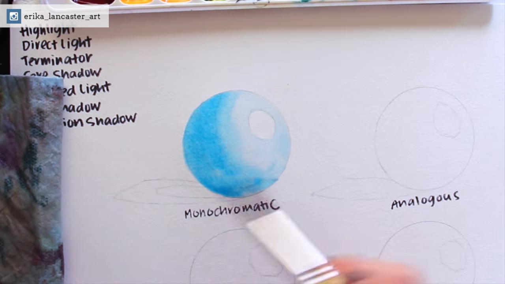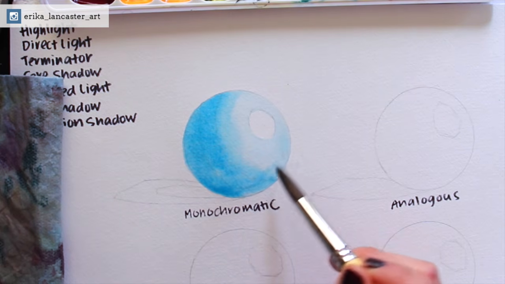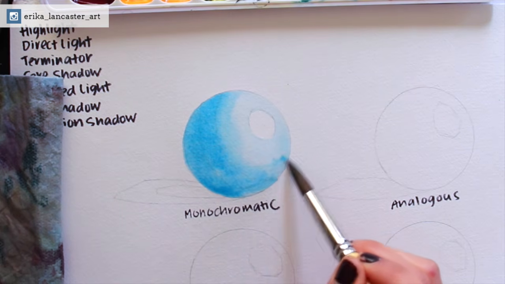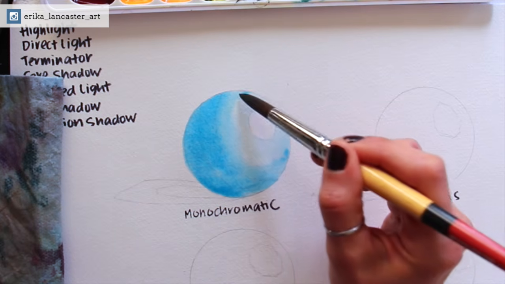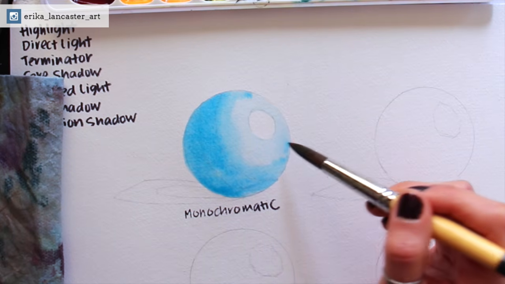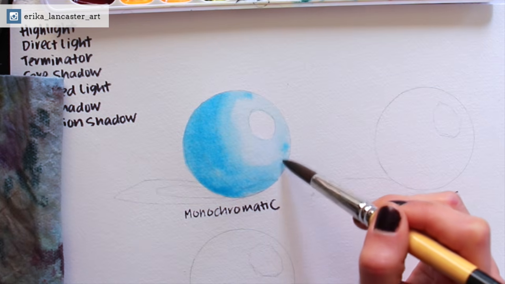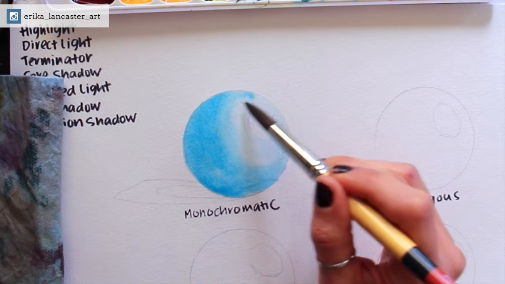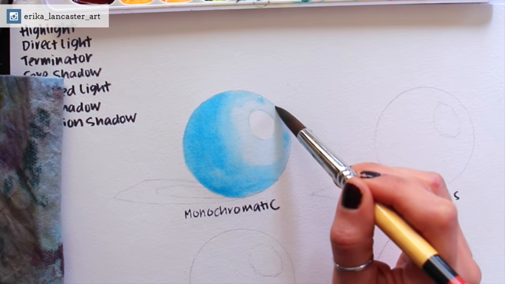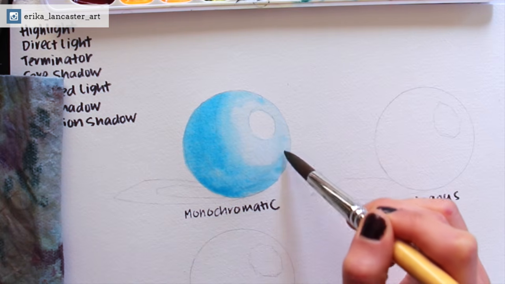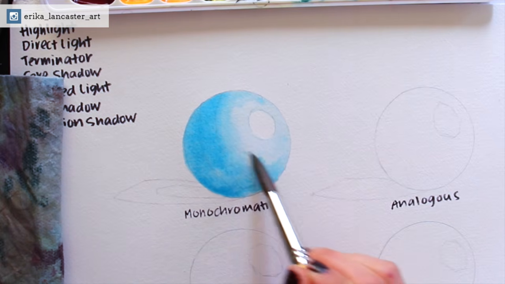Now, of course, because we're working with watercolor and the shape, except for the highlight, is still pretty wet, well, obviously that paint is going to start expanding into the light side, but that's perfectly okay. That's what I want, because I want to create that transition, like a gradient, in which blue midtones turn gradually into lighter blue values.